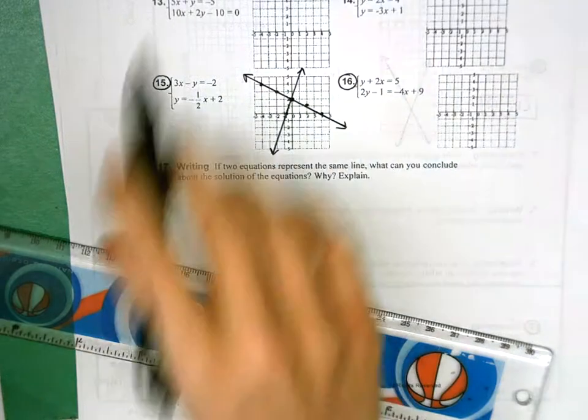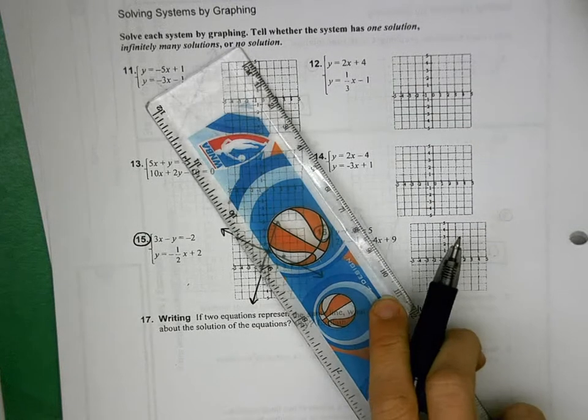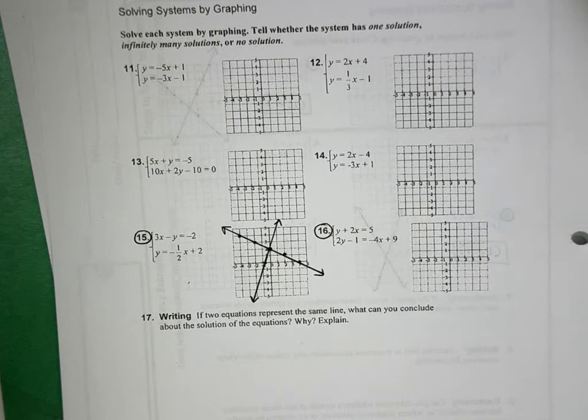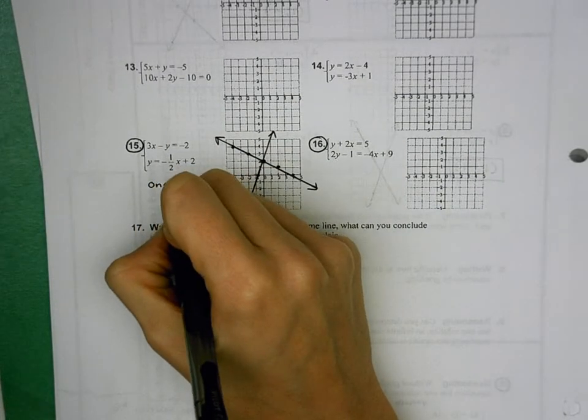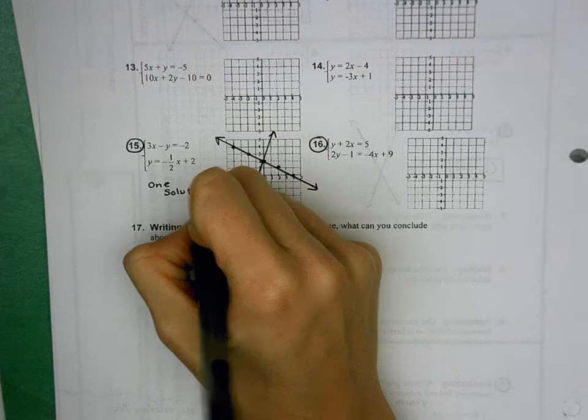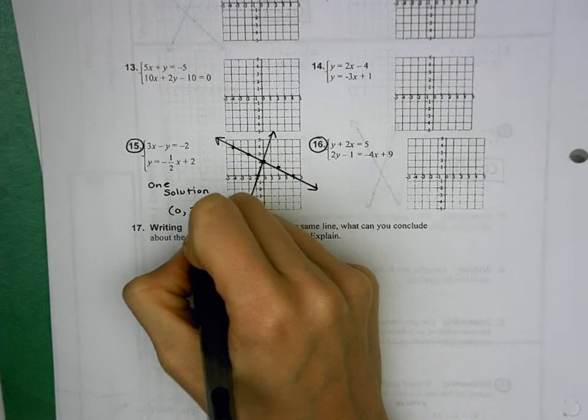So to solve this one, our directions are solve each system by graphing. Tell whether the system has one solution, infinitely many, or none. Well, this one would have one solution because it intersects one time, and that solution is at that coordinate point, which is your y-intercept, x equals 0, y equals 2.